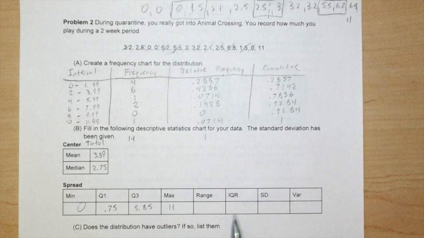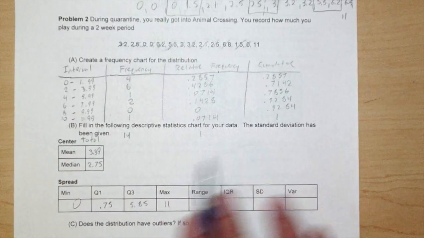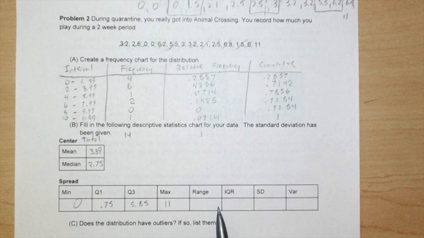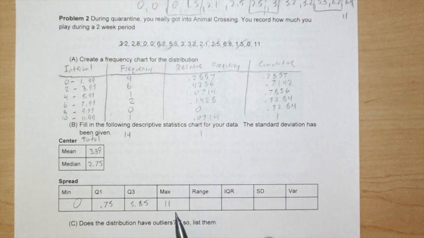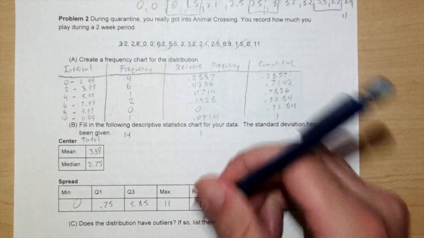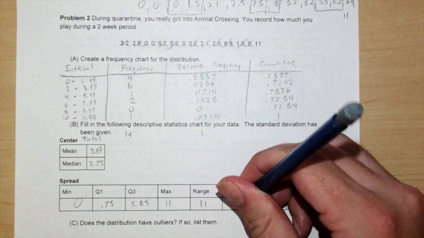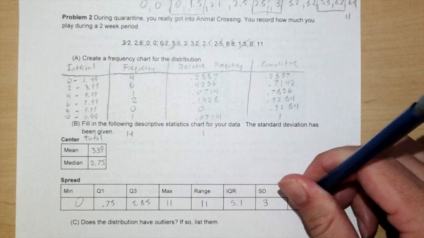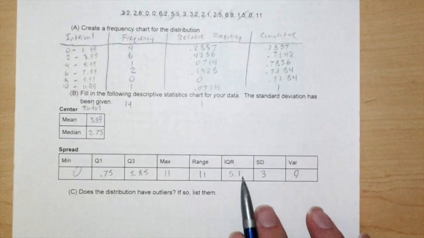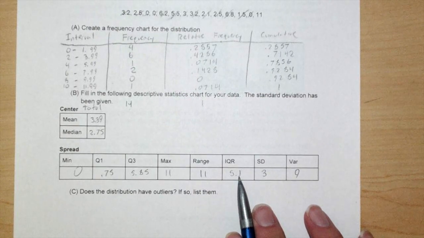Okay, good. The range and the IQR, and again, I just wanted you to do this on your own, and I'm just kind of glossing over it quickly because we're going to get to some better stuff. Range of this minus this, 11. And then the IQR is 5.1.